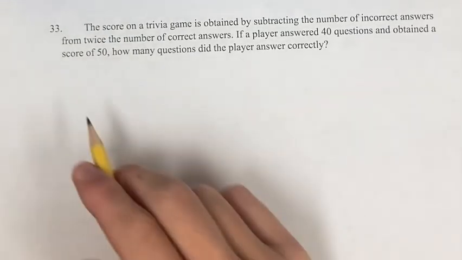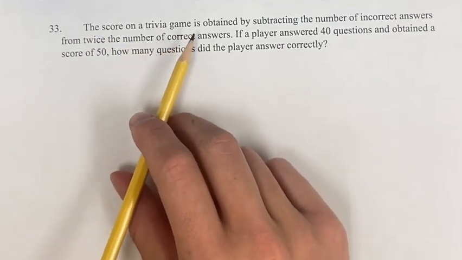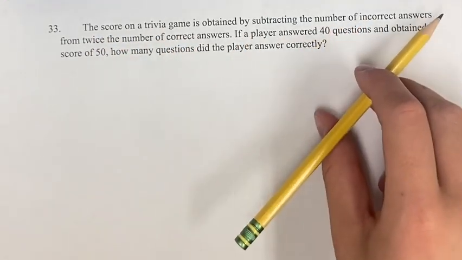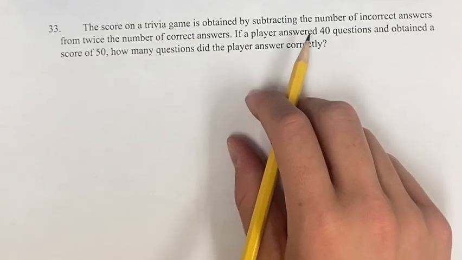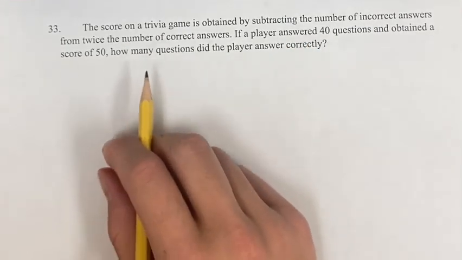In this problem, we're told the score of a trivia game is obtained by subtracting the number of incorrect answers from twice the number of correct answers. If the player answered 40 questions and obtained a score of 50, how many questions did the player answer correctly?